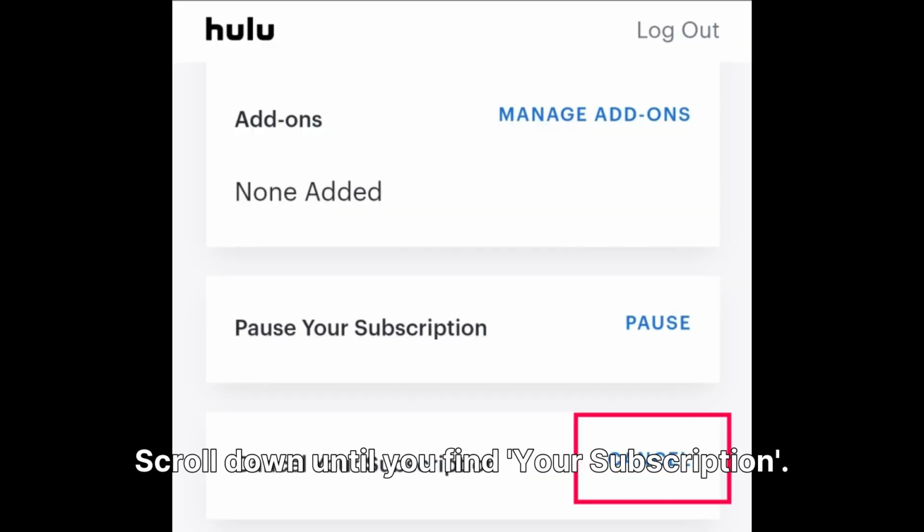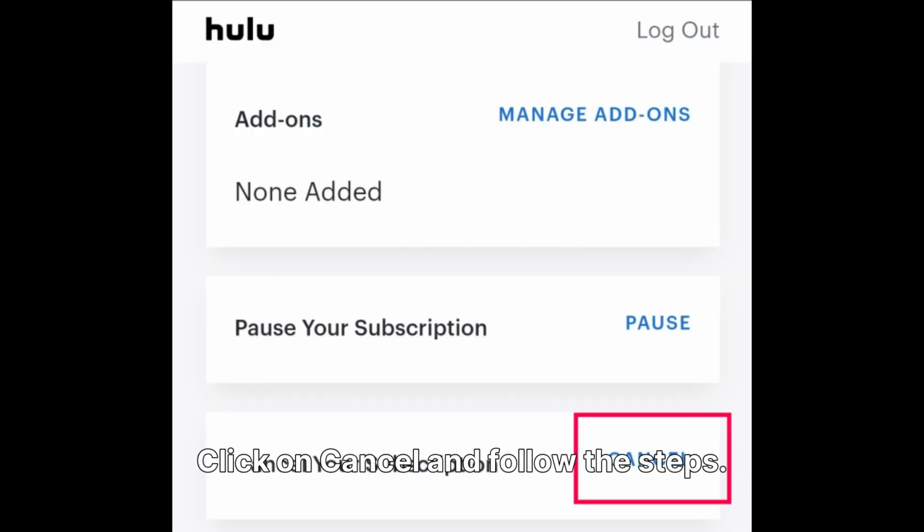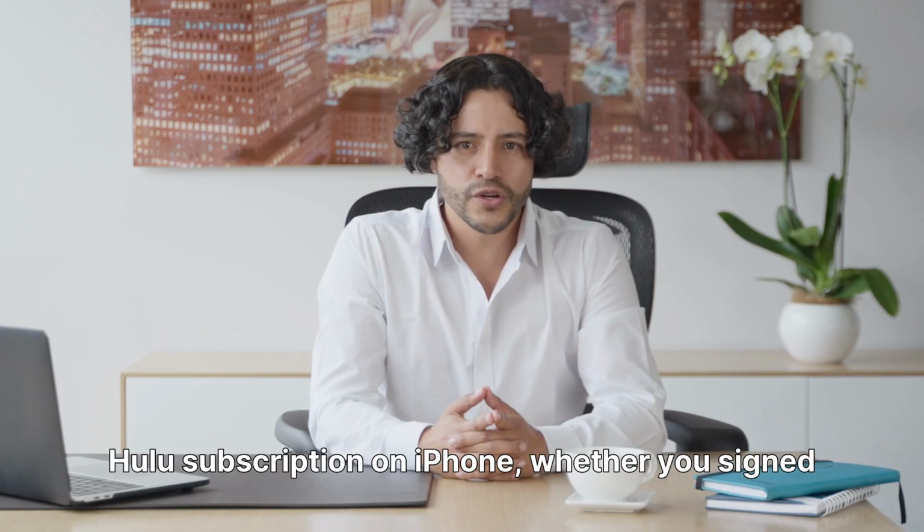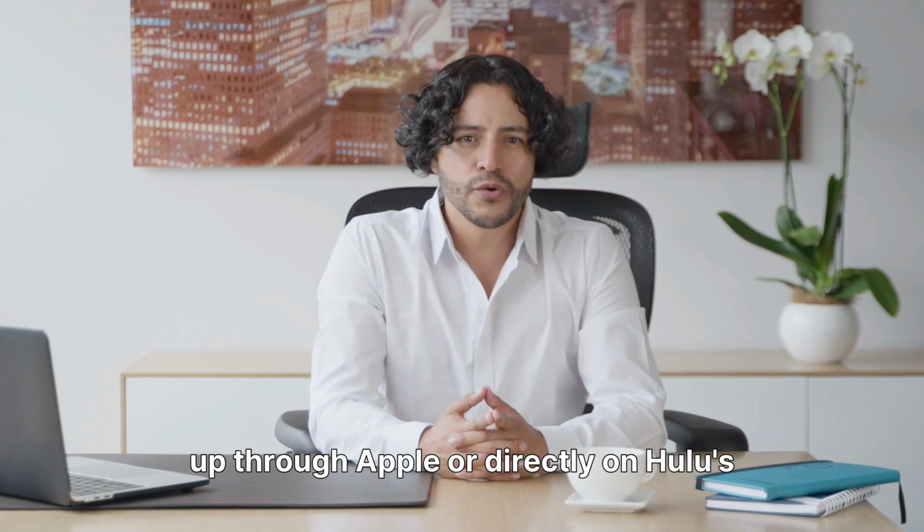Scroll down until you find Your Subscription. Click on Cancel and follow the steps. They might offer you a discount to stay, but you can just click through to confirm. That's everything you need to cancel your Hulu subscription on iPhone, whether you signed up through Apple or directly on Hulu's website.